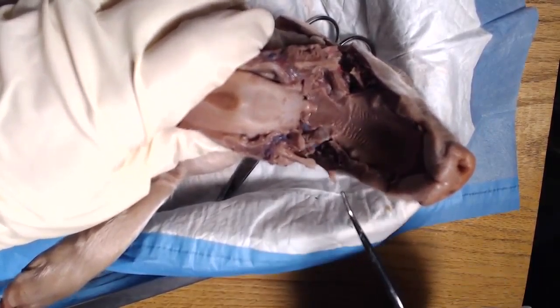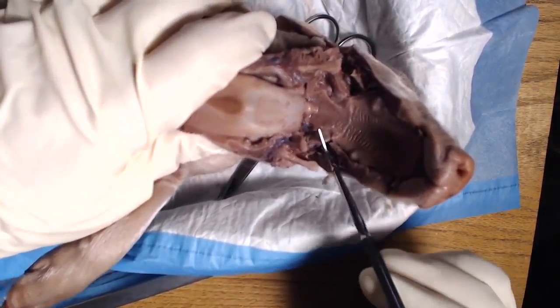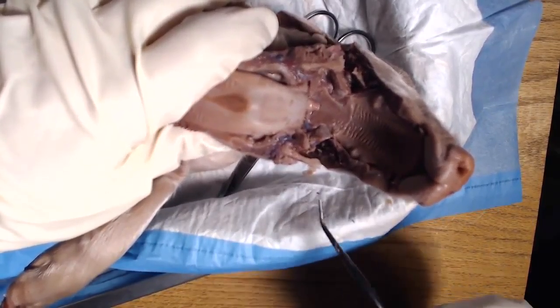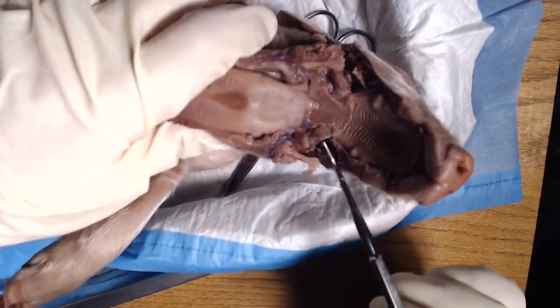Once again, if you are having trouble finding your epiglottis, you may just need to pull the jaw down further, and making deeper cuts on both sides will help you do that.